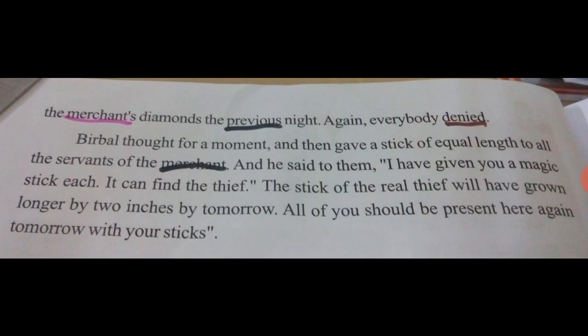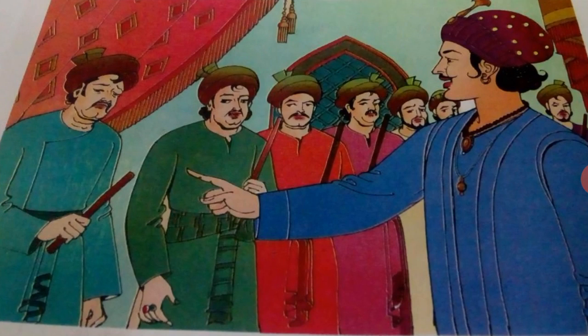Birbal thought for a moment and then gave a stick of equal length to all the servants of the merchants and said to them, I have given you a magic stick each. It can find the thief. The stick of the real thief will have grown longer by 2 inches by tomorrow. All of you should be present here again tomorrow with your sticks. So all of you see this picture here. The person who wore blue dress is Birbal.